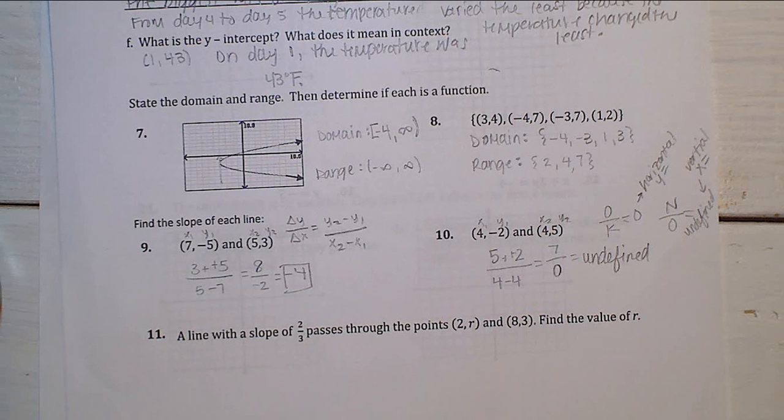There's different ways you can do this line that passes through the slope of 2/3 with 2, r here. One of the things you can do is just use algebra, which might be confusing for some of you, but I'll still show you that, and then I'll show you another way.